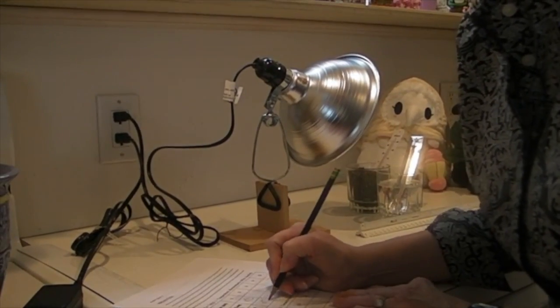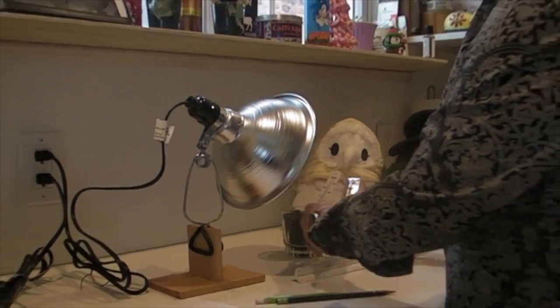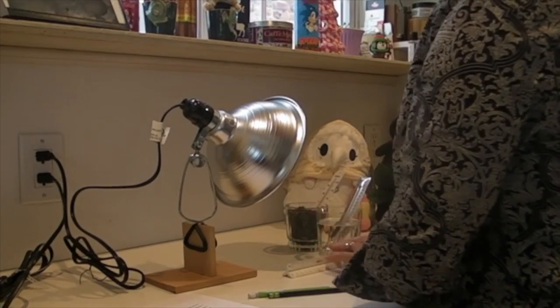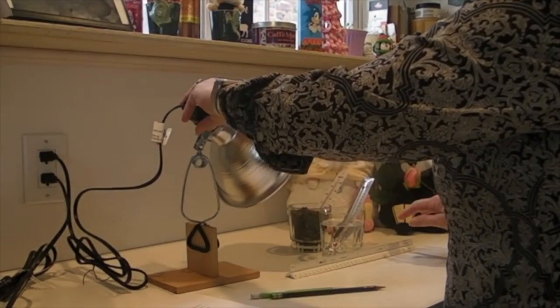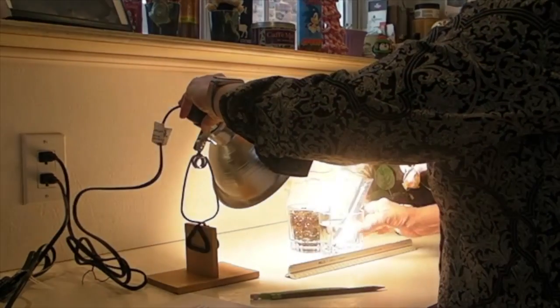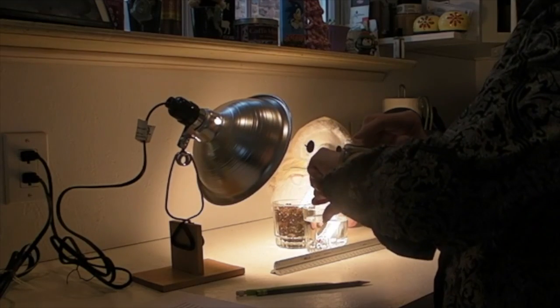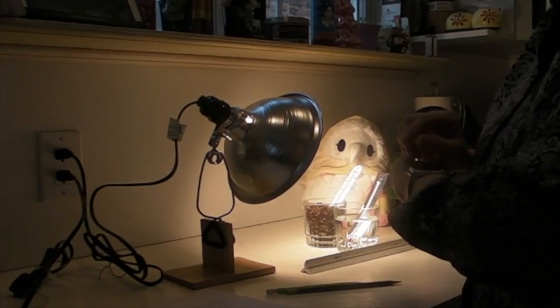Soil, that's for time 0. Make sure that they're 6 inches away. Here's our lamp, time 0. All right, and then in 3 minutes, I'll be back.